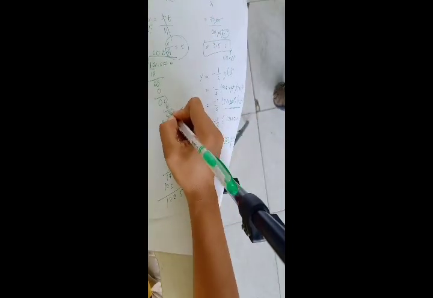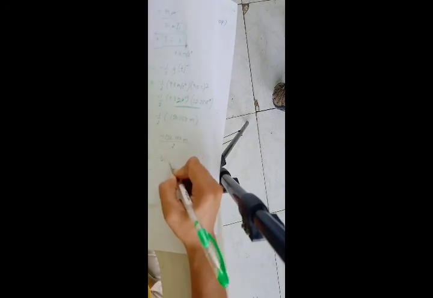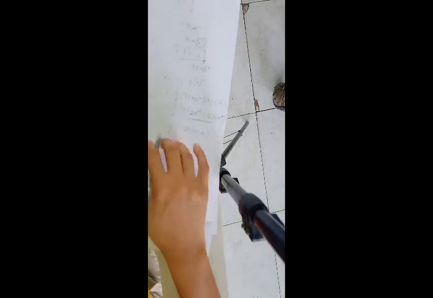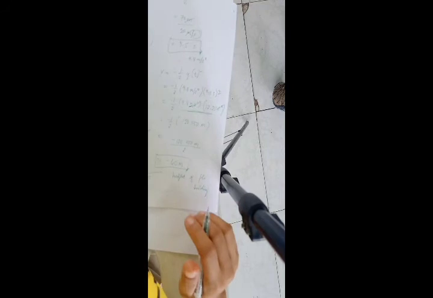You have 4. So, the answer here is negative 60 meters. Ato na siyang i-round off. After the decimal point is 0 man. So, ato i-round off. So, this is 60 meters is the height of the building. Okay?